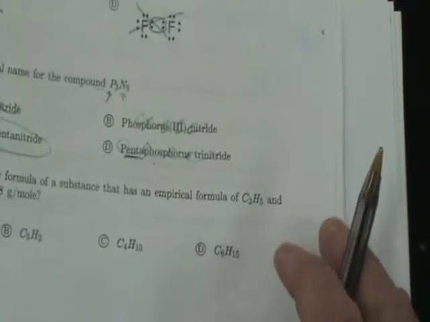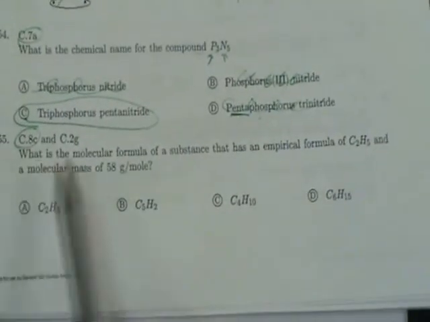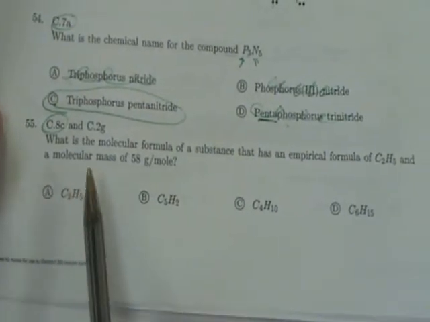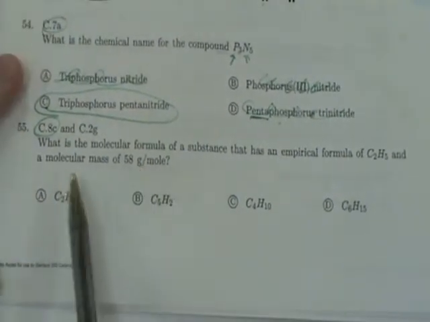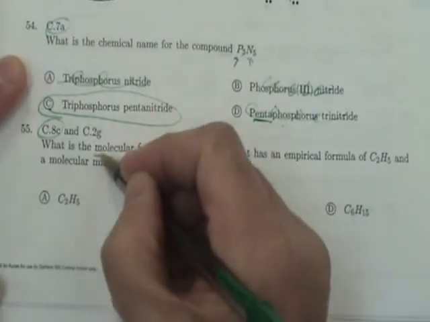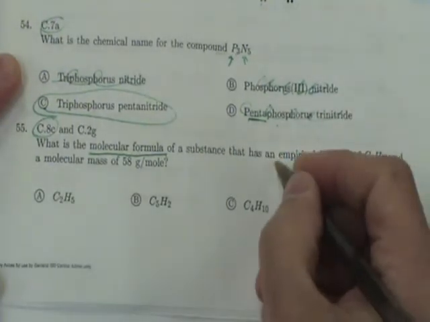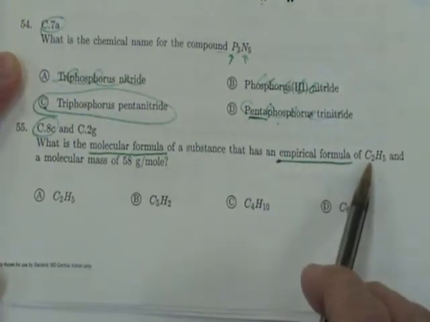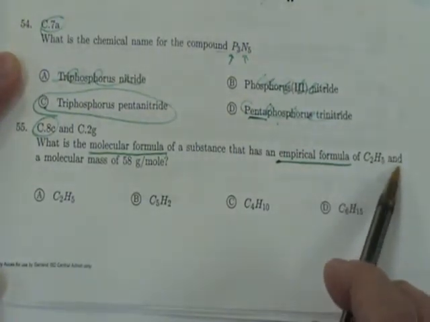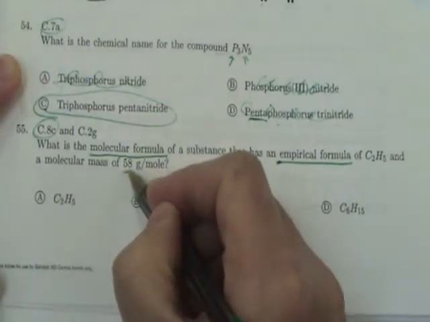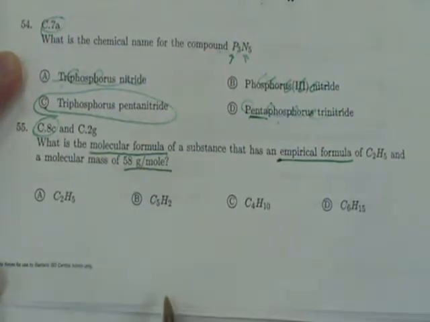Now, here's another question related to that, and this is 55. Okay, let's look at this one. This is a bit different. It says, what is a molecular formula of a substance that has an empirical formula of C2H5 and a molecular mass of 58 grams per mole?